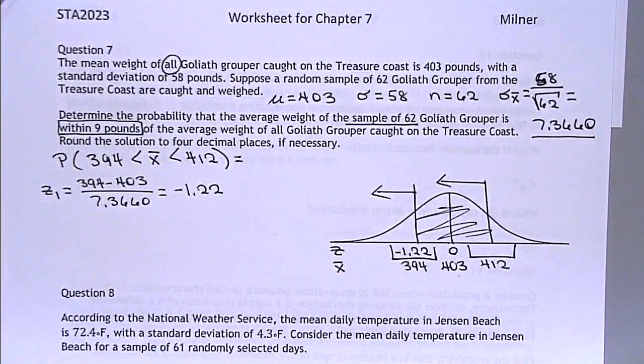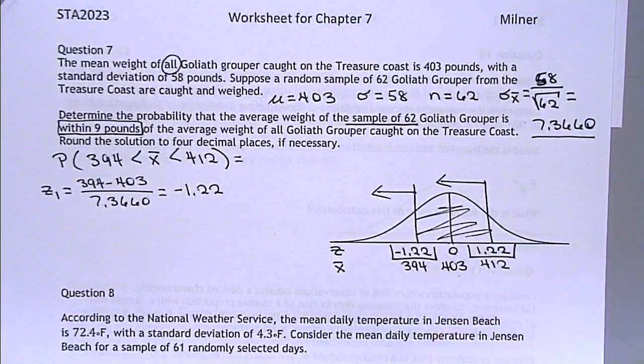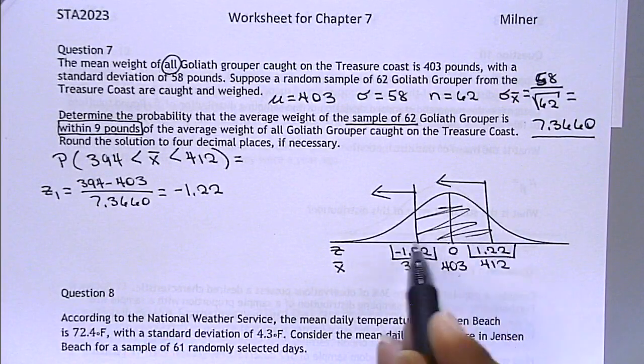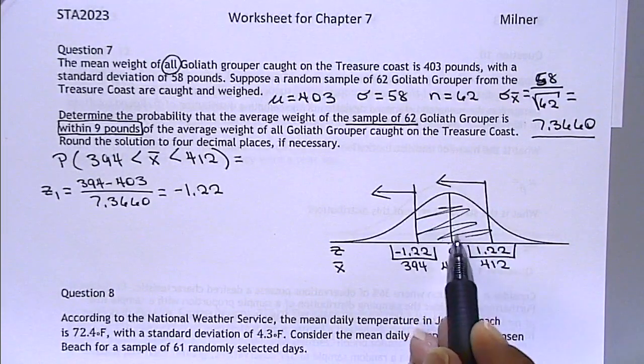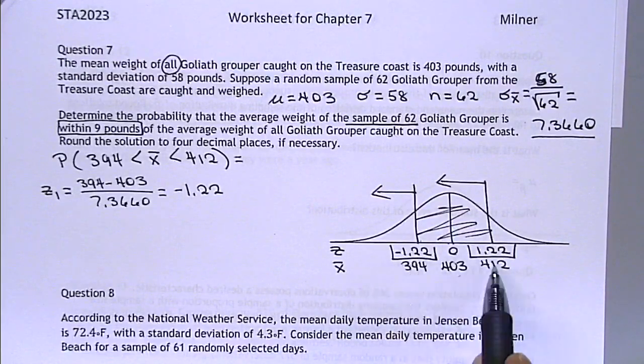Now, you calculate the other one the same way, but look at this table and tell me, do you know what the other score is already? Yeah, it should be positive. It should be the exact same thing, just positive. Why? Because it's the exact same distance from the mean, right? We set that up deliberately. We said minus 9, plus 9. These scores have to be mirror images of each other.